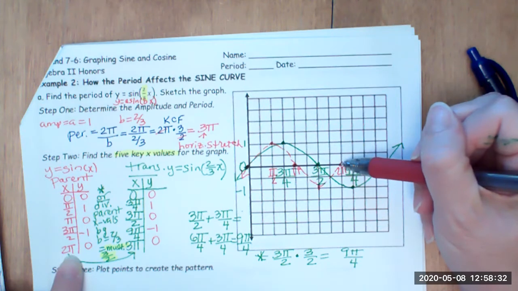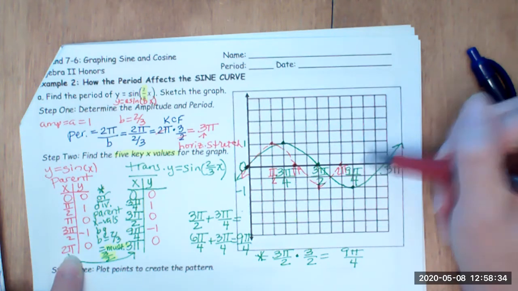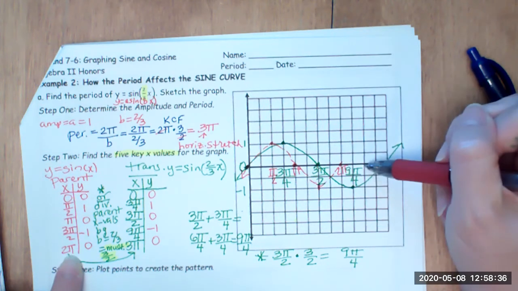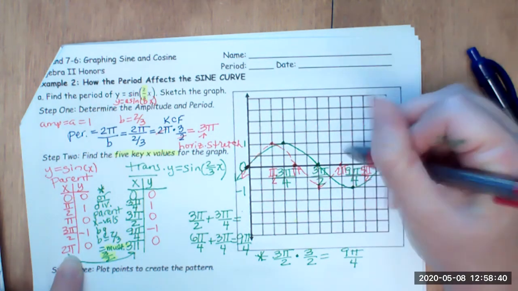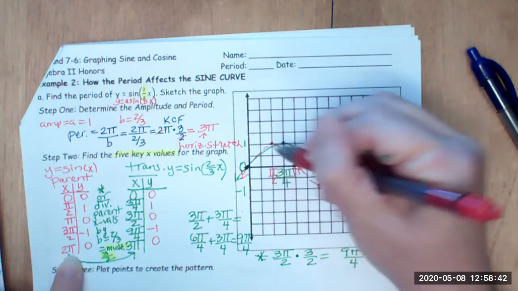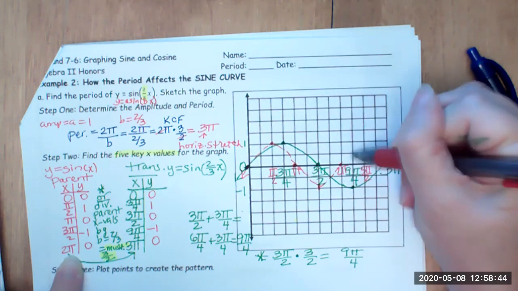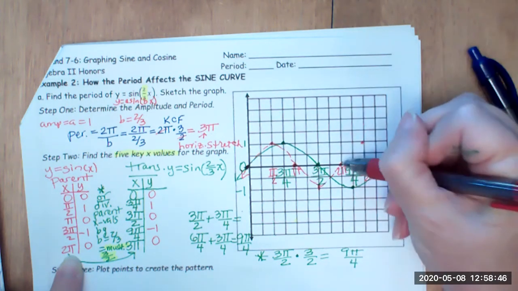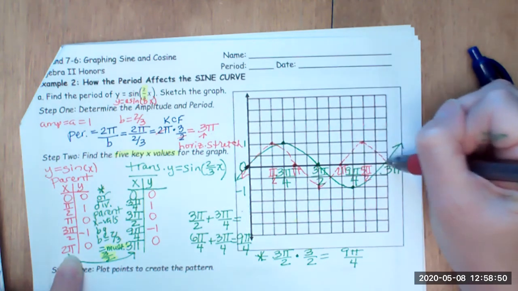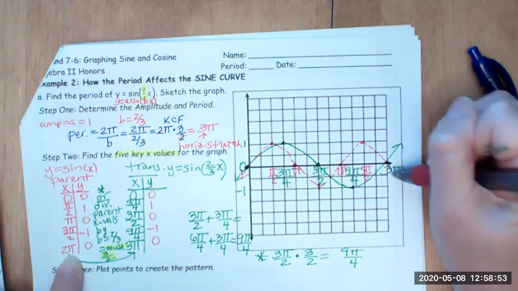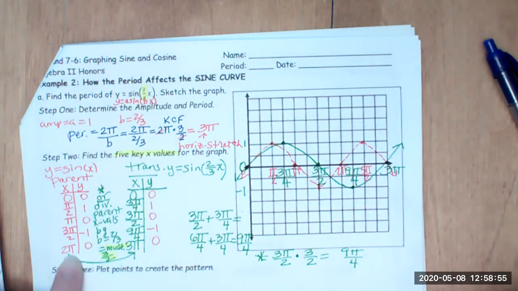So next would be 5 pi over 2, which is the same as 10 pi over 4. So here's 5 pi over 2. And even if you didn't know what to label that, if you just look at the pattern on the graph, you can see where the next point's going to end up. And you can, of course, see the next point would end up at 3 pi, right? And we keep going from there.